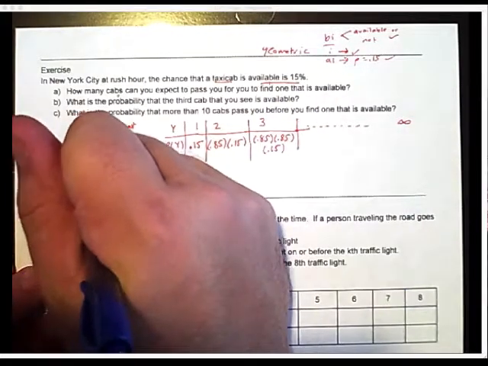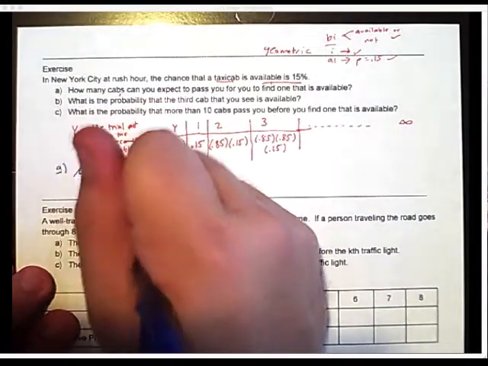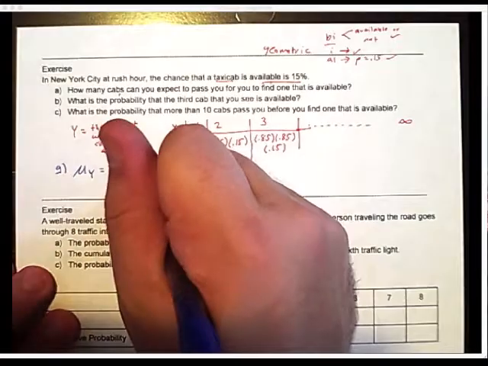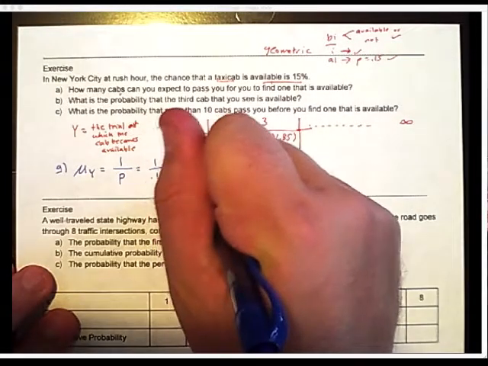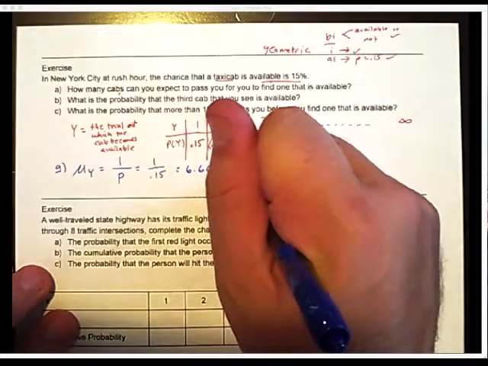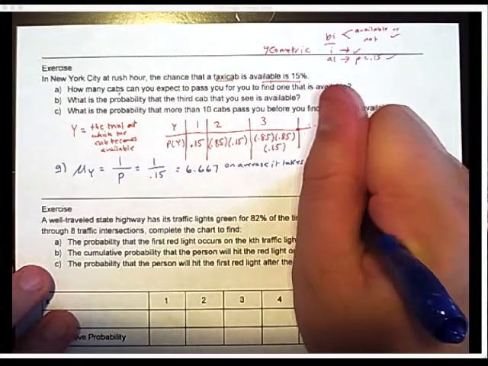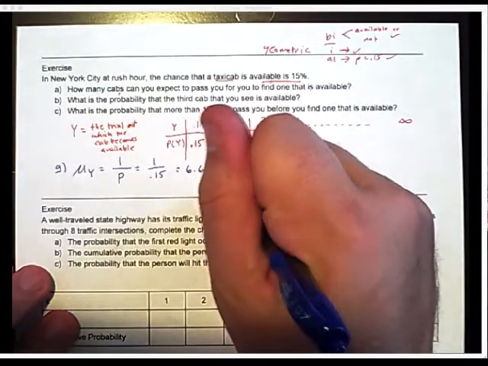So one of the formulas on the previous page, to find the mean of a geometric distribution, it's real easy. You just do 1 over p. Okay. So in this case, it's 1 over 0.15. So if I do that, 1 divided by 15%, or 1 divided by 0.15, is 6.667. Okay. So what does that mean? On average, it takes 6.667 cabs until one becomes available.